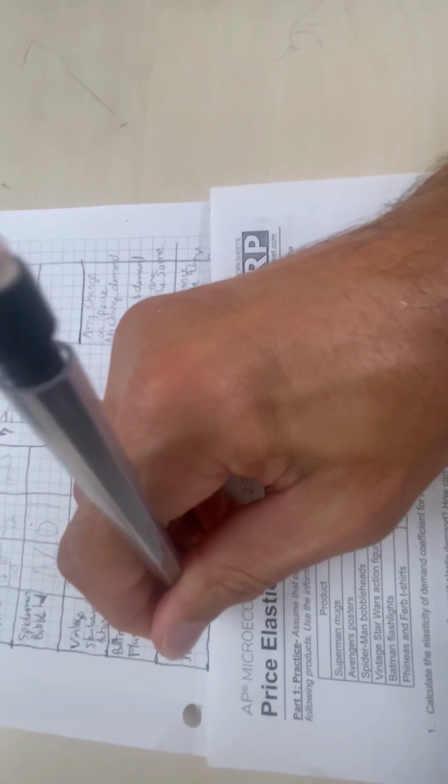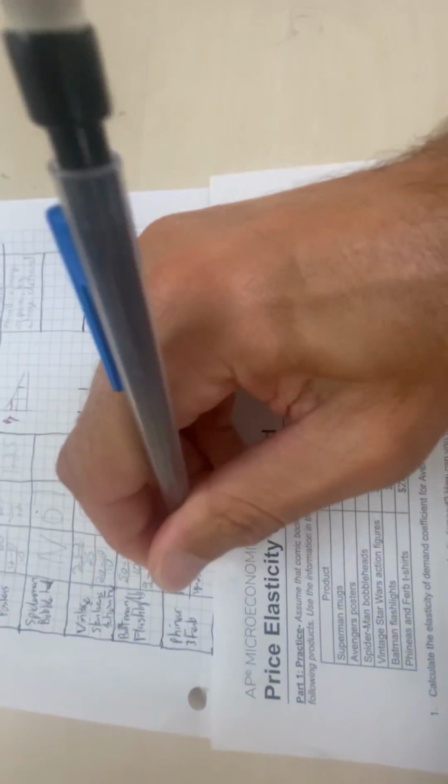So 18 minus 20, which I know is 2, divided by the old price, 20. Yep, divided by 20.